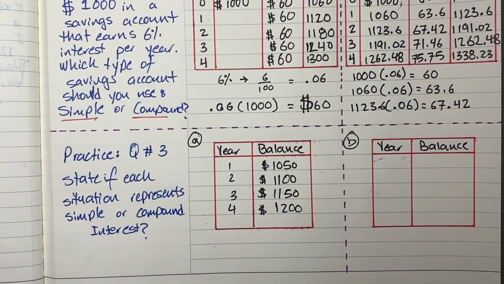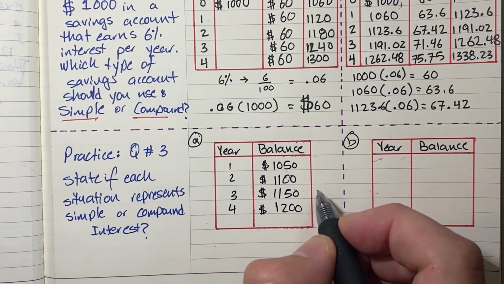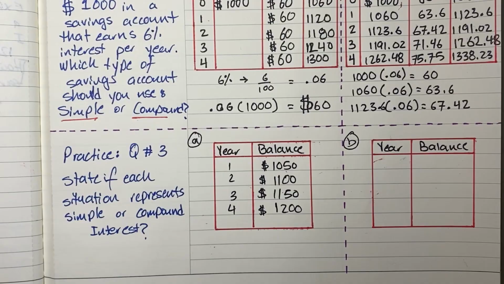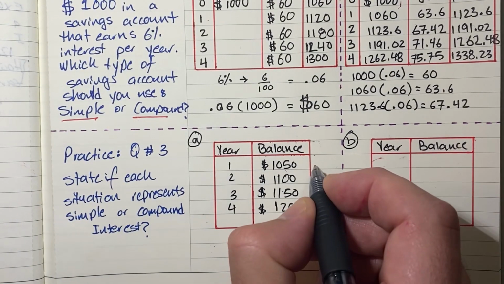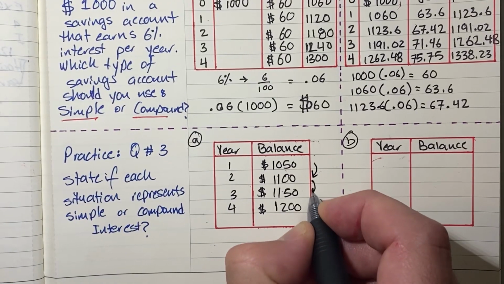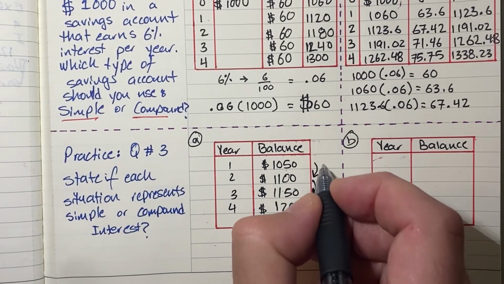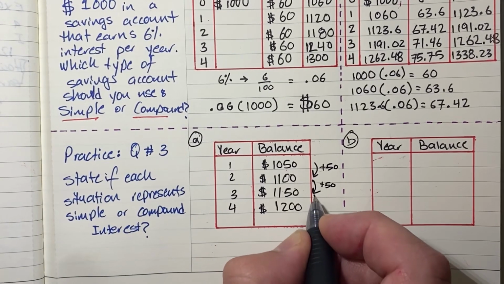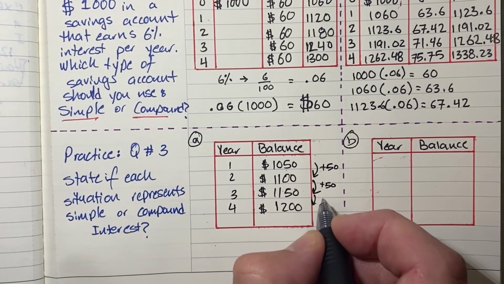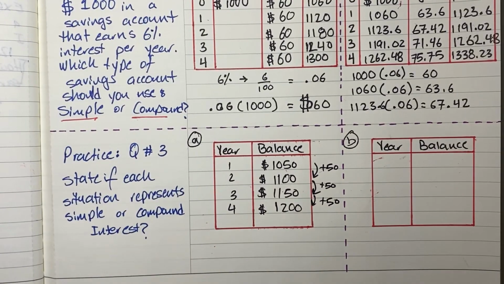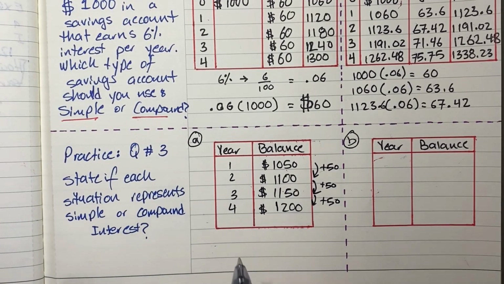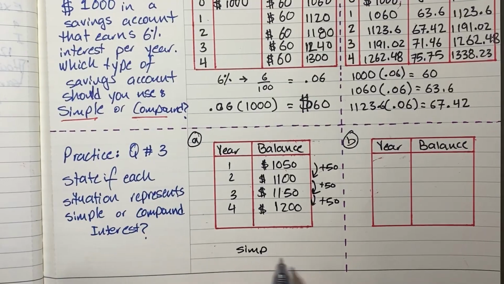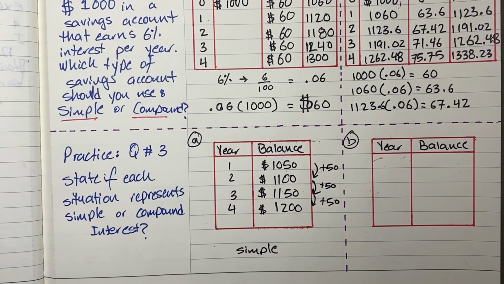Well, you've got to know, right? Are we adding something each time? Are we multiplying something each time? Well, this one is very obvious. Each time, what are we adding? We're adding 50, right? And it's the same for each situation. When we go from each output to the next, it's always going to be plus 50, plus 50, plus 50. So we can tell that this is going to be a simple interest situation. Okay, so simple interest. Let's give you another example.